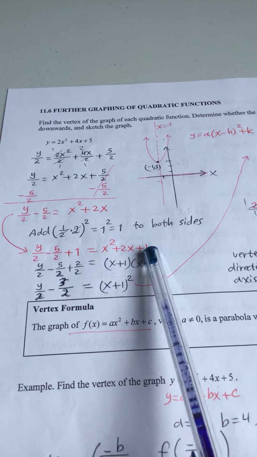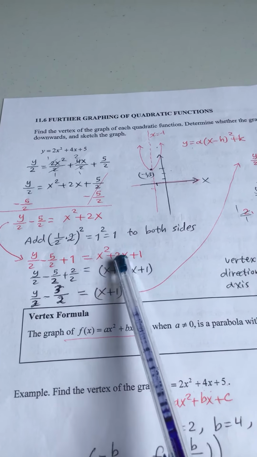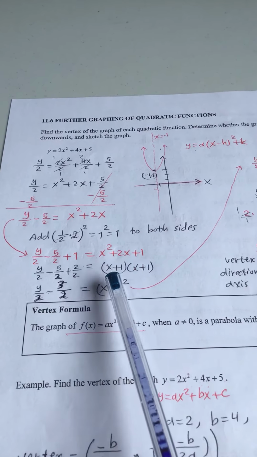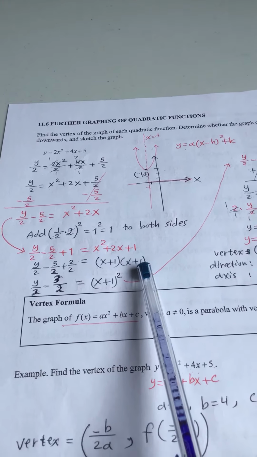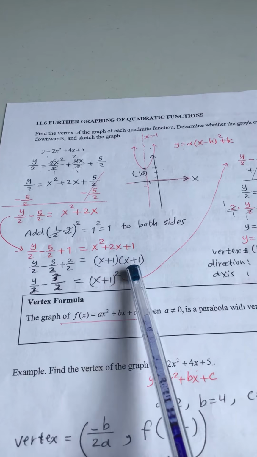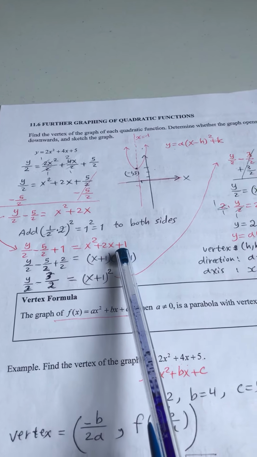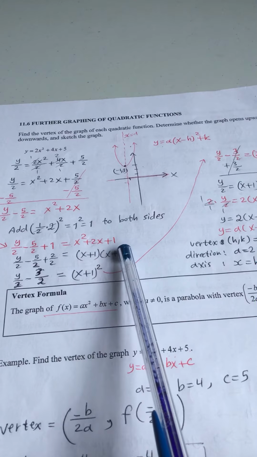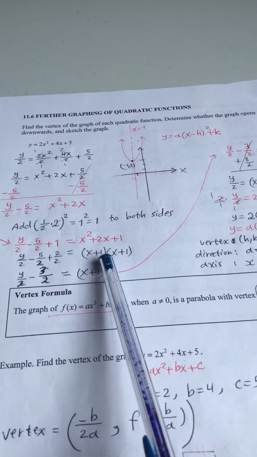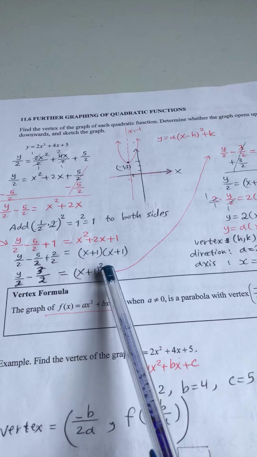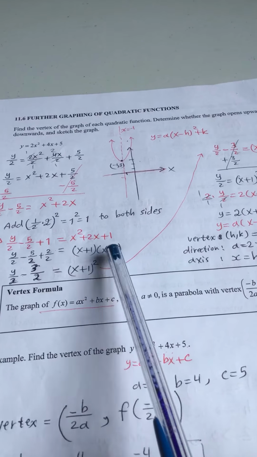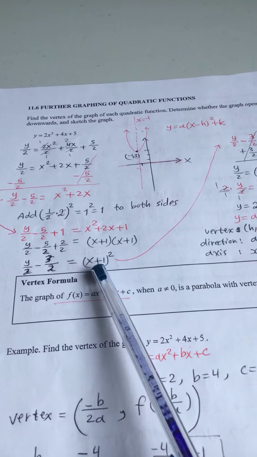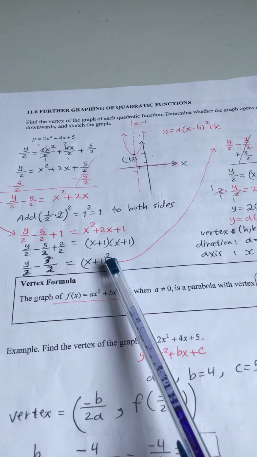After we add 1, the right hand side becomes a perfect square trinomial. If we factor this by trial and error, we get x plus 1 times x plus 1. Here x squared is x times x. The sign for the last term is positive, so the sign for the binomial is the same as the middle, positive, positive. And 1 is 1 times 1. So let us check. The inner product is 1x, the outer product is 1x. So 1x plus 1x equal 2x in the middle term. Now x plus 1 times x plus 1, we can write it like this: x plus 1 quantity squared.